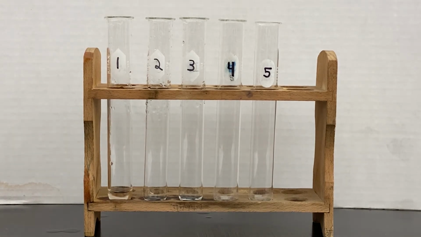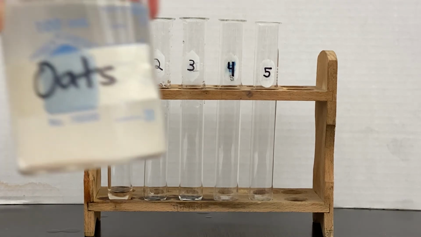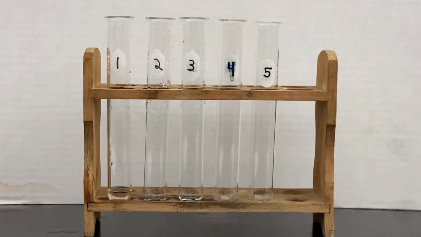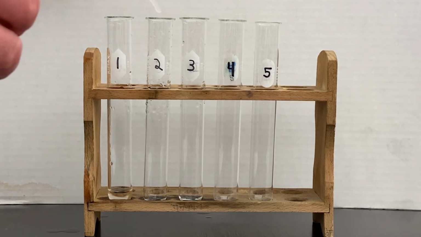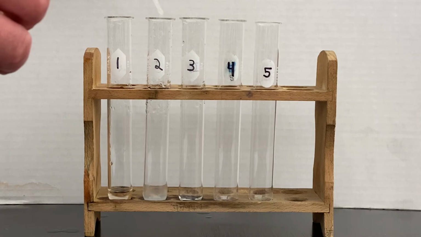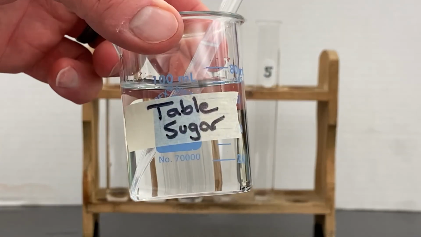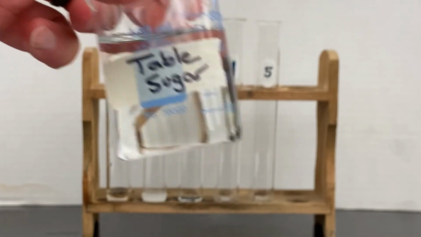And I'm going to put 20 drops of a very watered down oat solution made from oatmeal into test tube number 2. Next, I'm going to take a solution of table sugar and put 20 drops of it in test tube number 3.